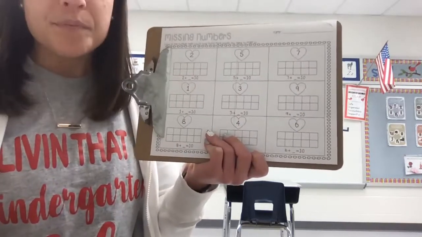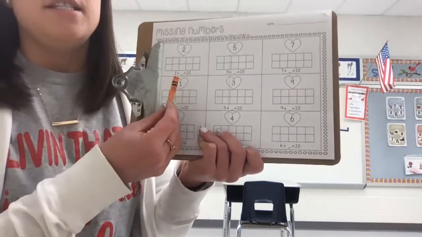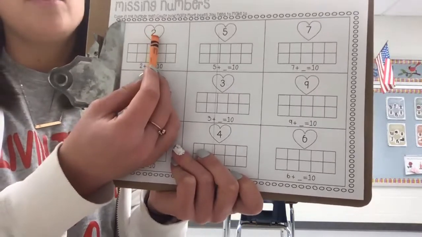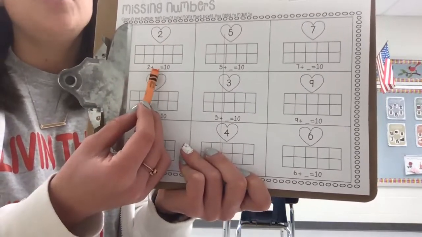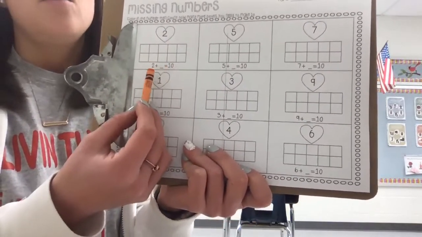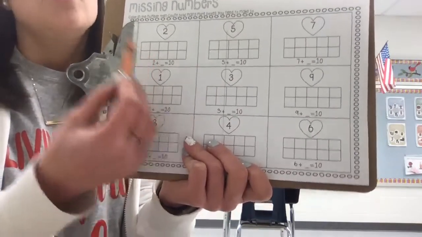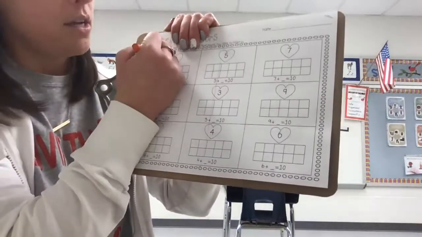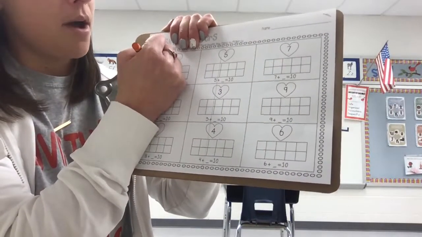So they also have the addition sentence set up for us already. Under the first problem, where there's a 2 in the heart, it says 2 add blank equals 10. Well, there's 2 in my first group, so I'm going to go ahead and color with one of my colored crayons. I'm going to color 2 boxes.